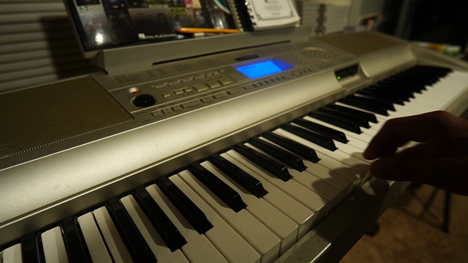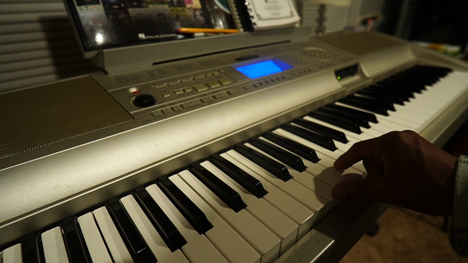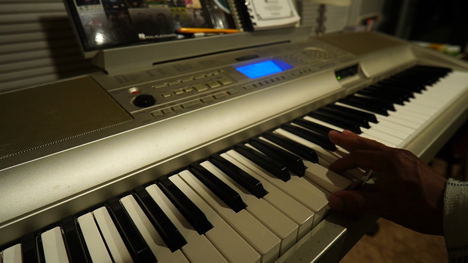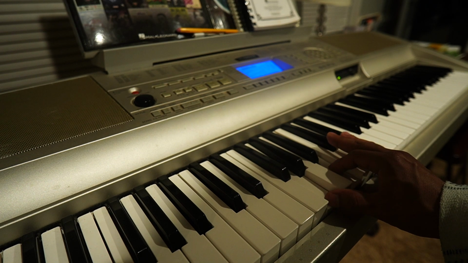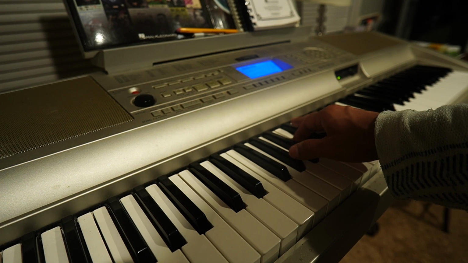So we go A minor, D minor, A minor, and instead of playing our E minor, we can raise the third. So instead of having a minor third on the bottom of our chord, we can raise this by one note, and that'll be a major third.